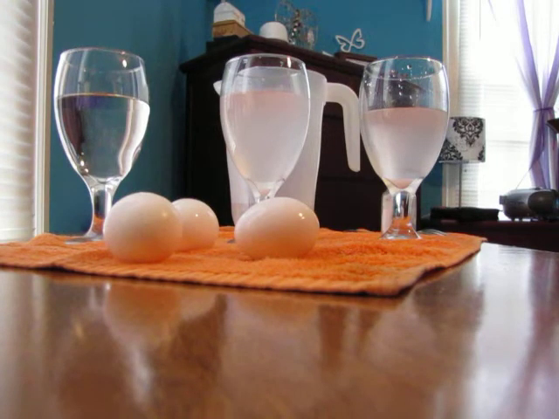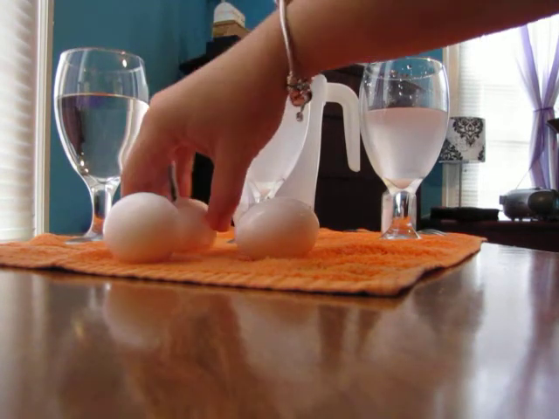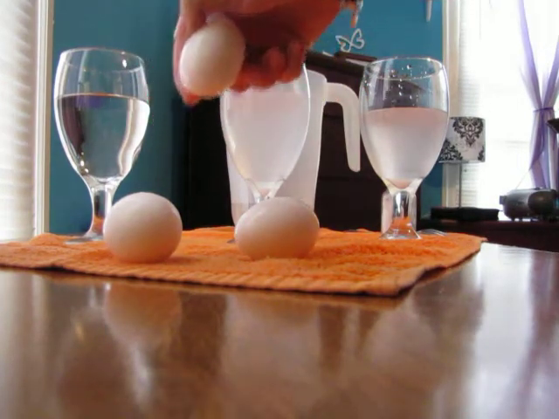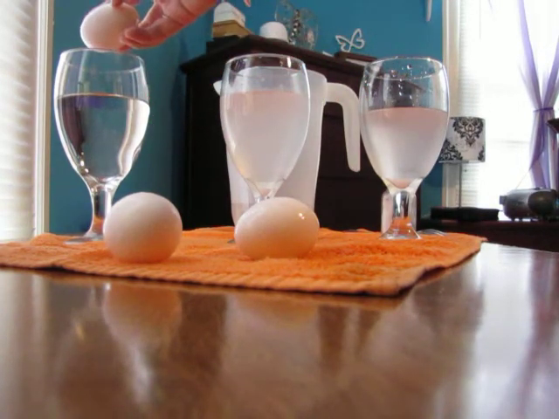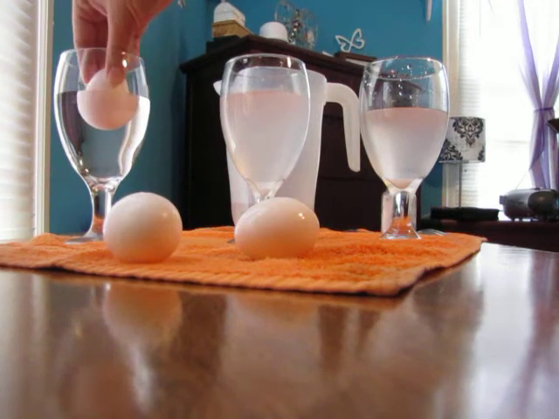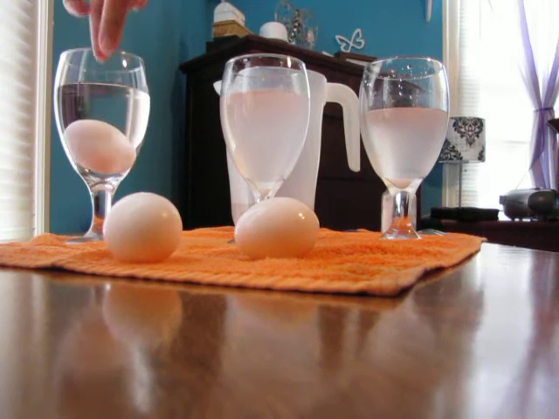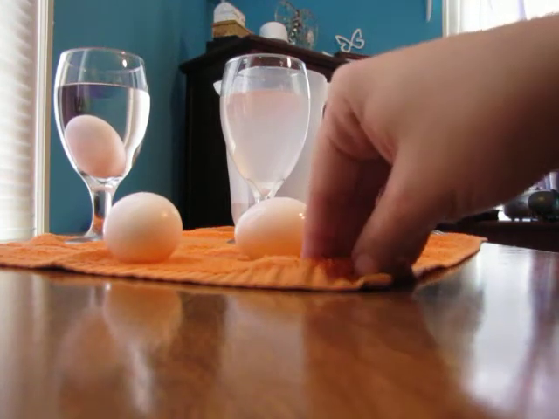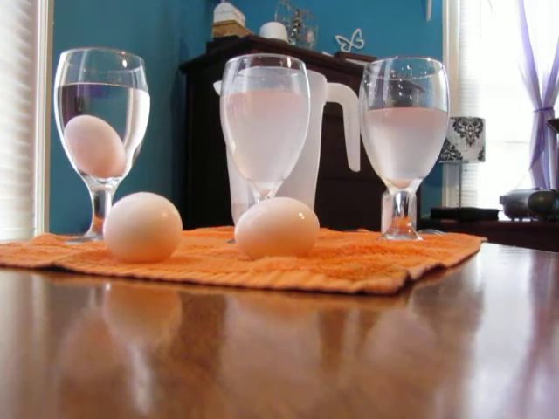What would you say would happen if we dropped an egg into our regular tap water? Well, of course, everybody would think it would sink, right? Well, let's see. That's right, it sinks straight to the bottom.